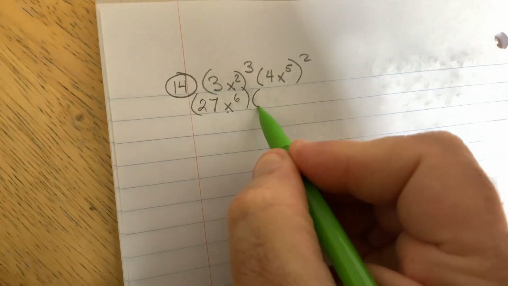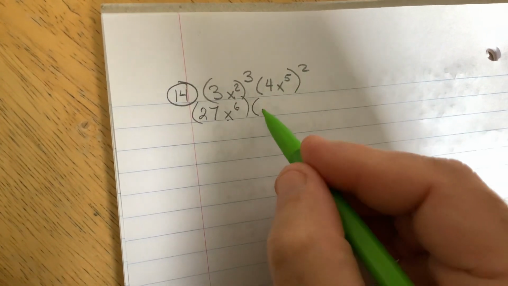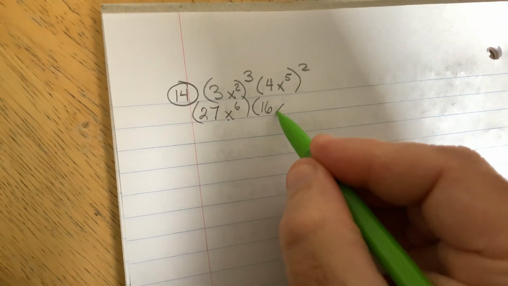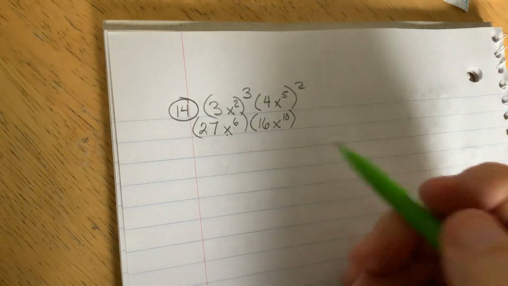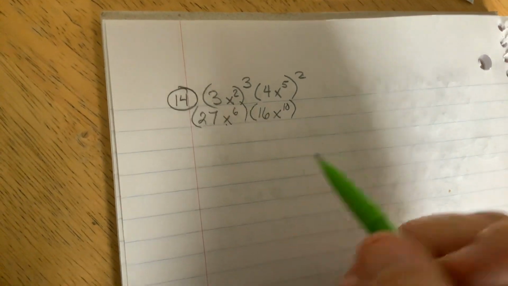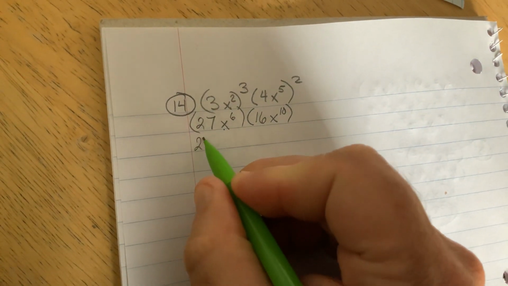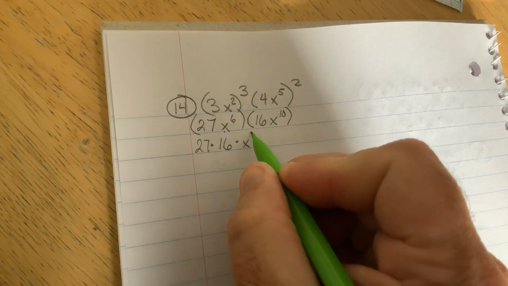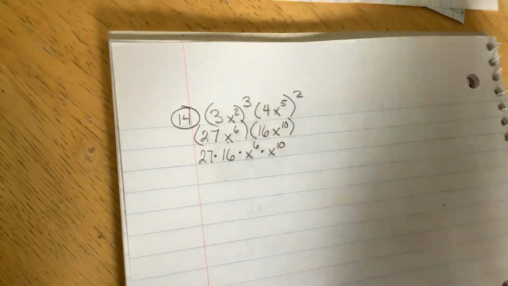Now you're multiplying this, which again, you're going to do the same thing. You're going to go 4 squared, which is 16. And then you're going to multiply these two, and we get x to the 10th. So now what you're going to do is, remember, order doesn't make a difference in multiplication. So we're looking at 27 times 16 times x to the 6th times x to the 10th.